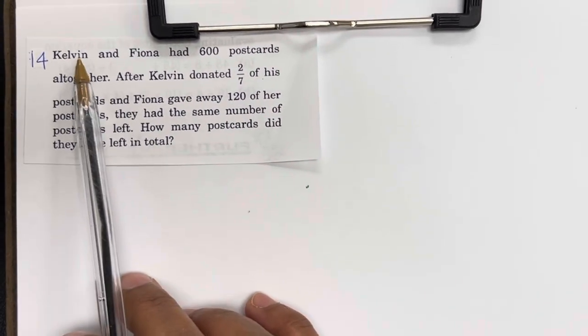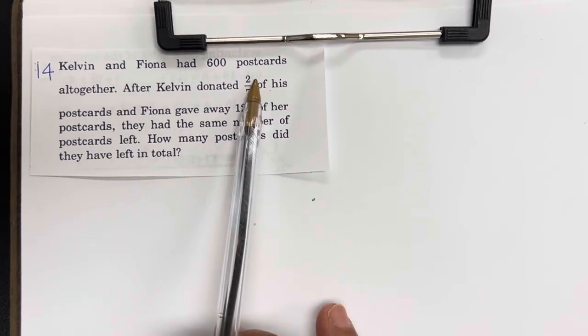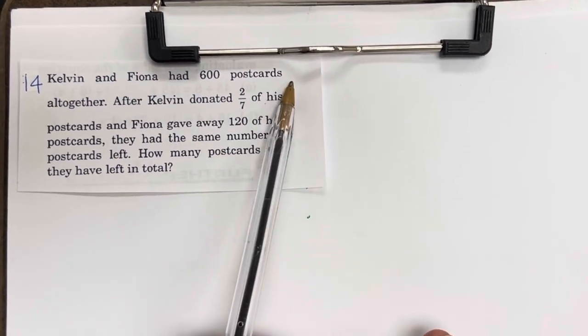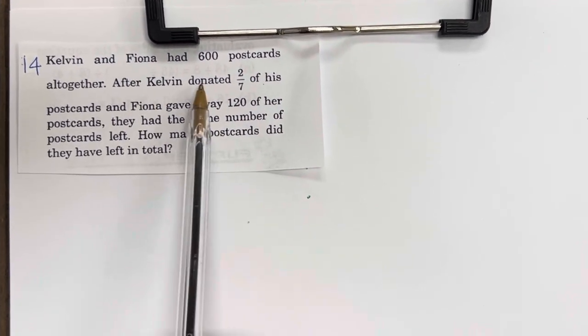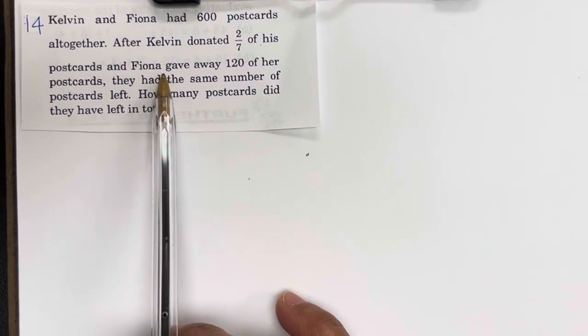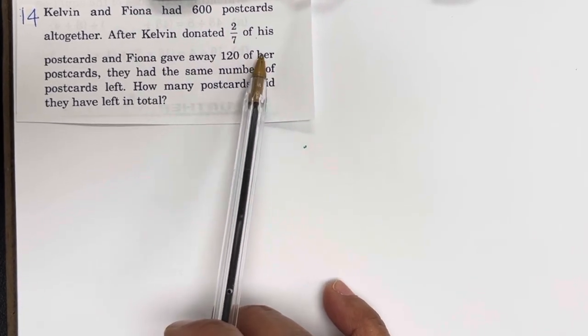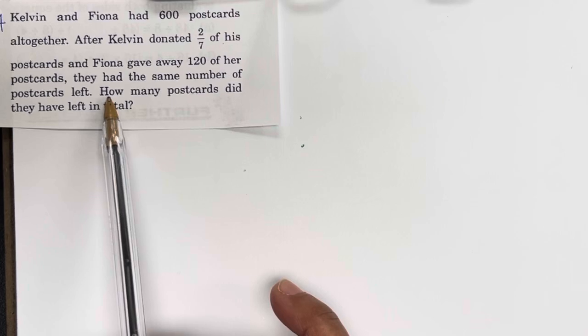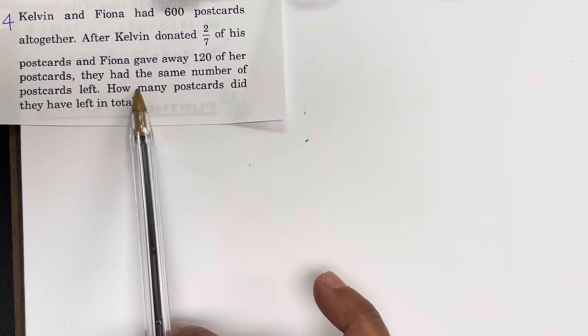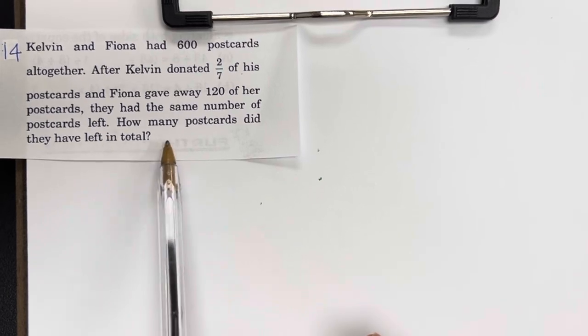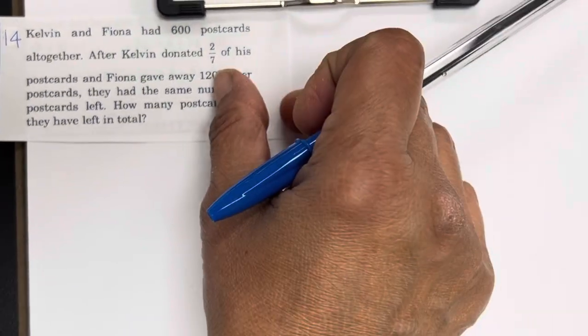What do we know? We have Kelvin and Fiona, who together have 600 postcards. Kelvin donates 2/7 of his postcards. Fiona gives away 120 of her postcards. After doing that, they both have the same number of postcards left. How many postcards did they have left in total? Let's draw it out.